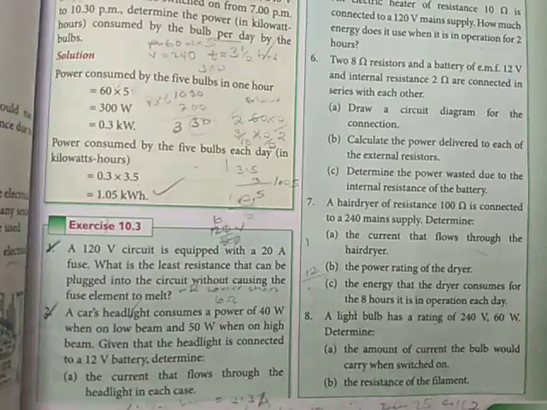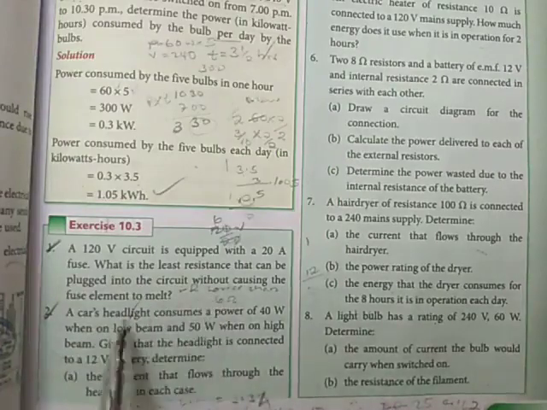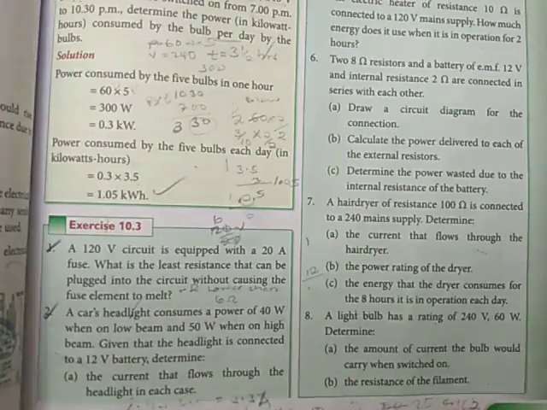A 120 volt circuit is equipped with a 20 ampere fuse. What is the least resistance that can be plugged into the circuit without causing the fuse element to melt? Unaona? Hapo inatafutwa resistance ambayo haitasababisha fuse iweze kumelt.